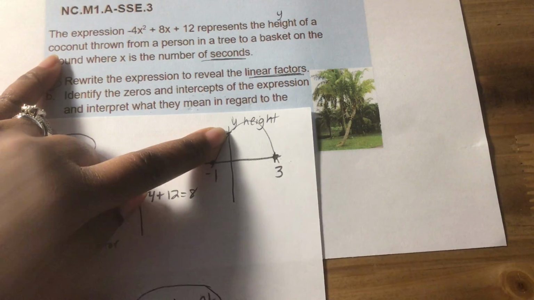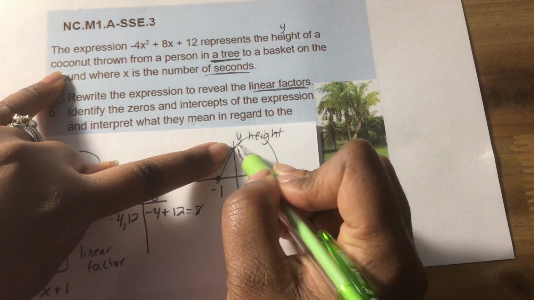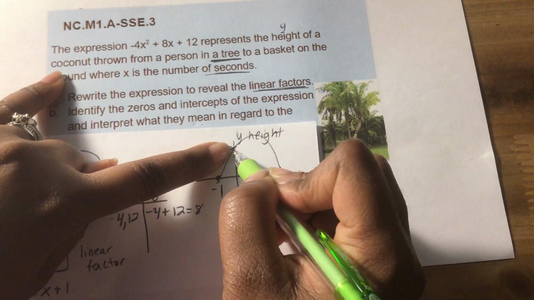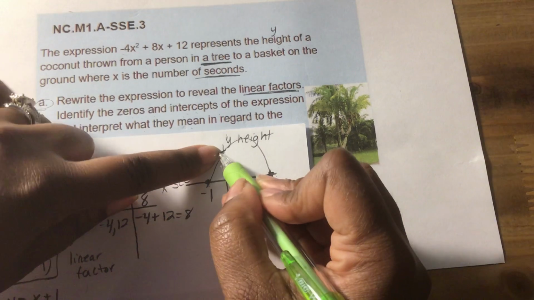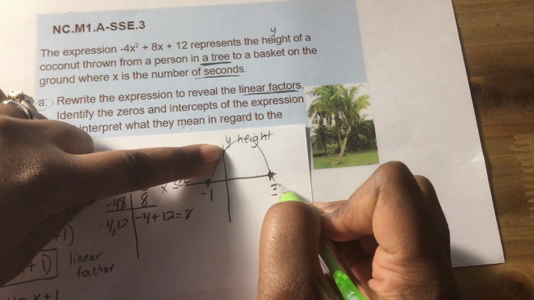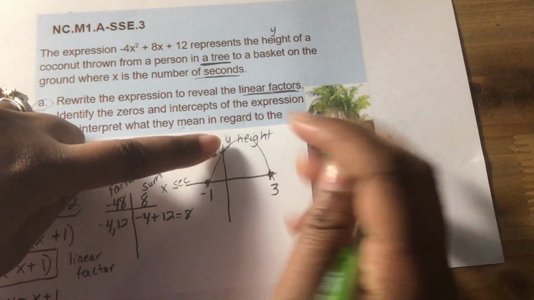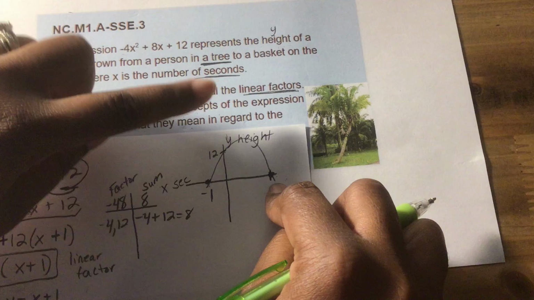They're in a tree. It says right here that the person is in a tree and they're throwing the ball. So if they're throwing it, when you throw something, it has to go up and then go down. All right, so that's how I know that the hump is going to go up some more and then go down.